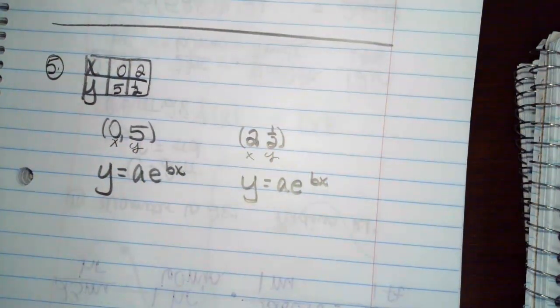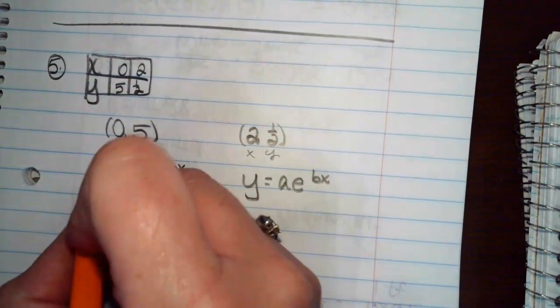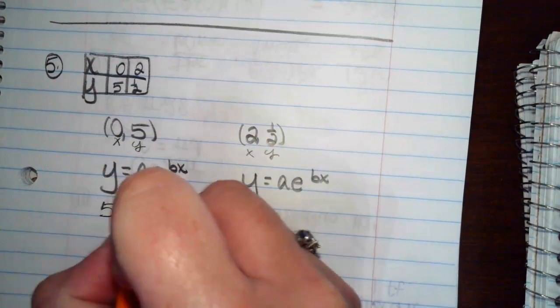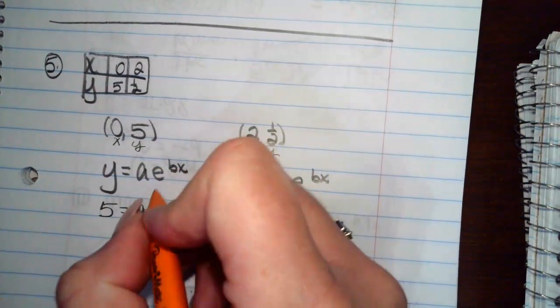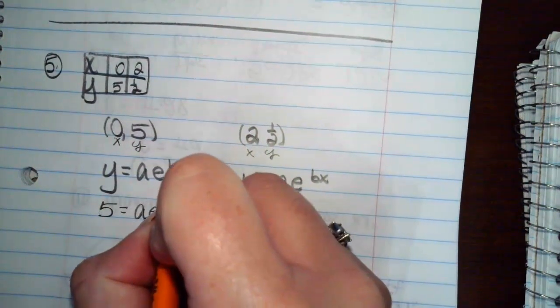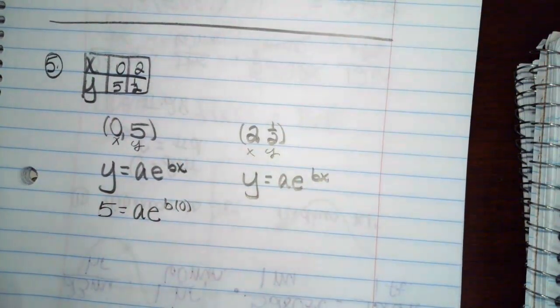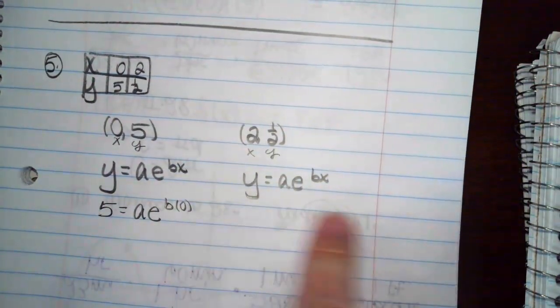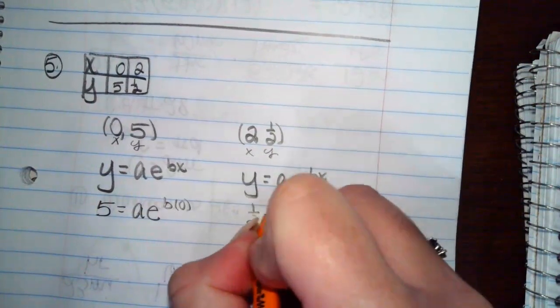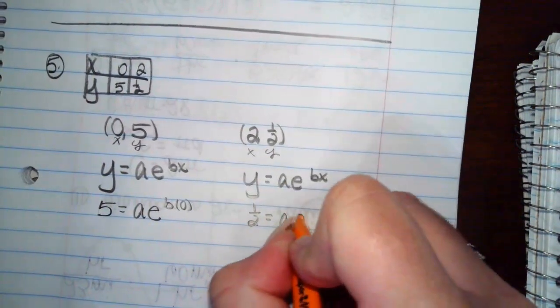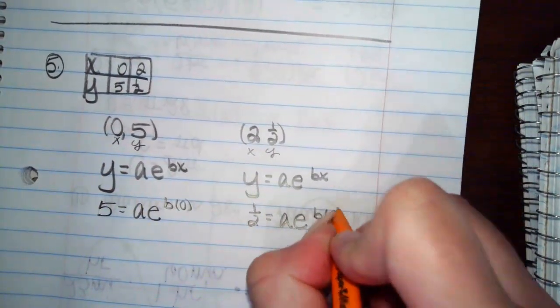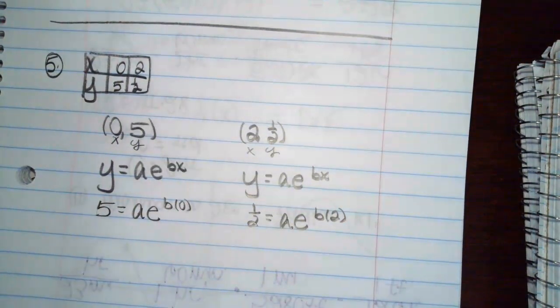We are going to set this one up as 5 equals a times e to the b times 0, and we're going to set this one up as 1/2 equals a times e to the b times 2.